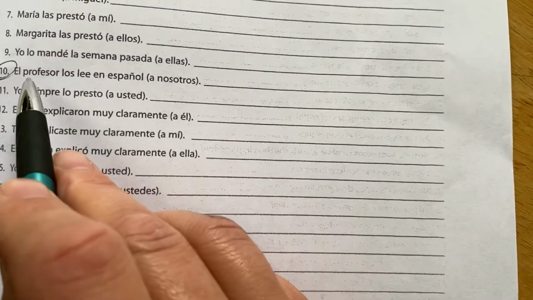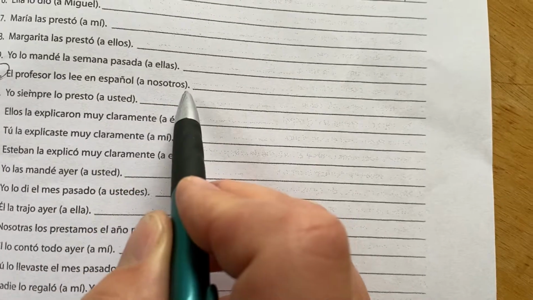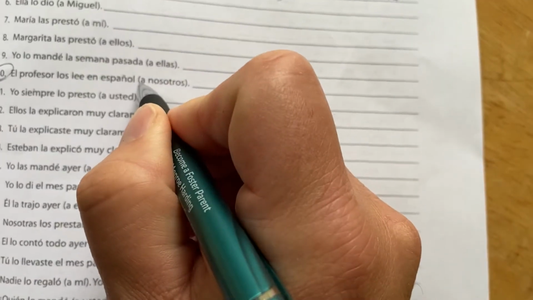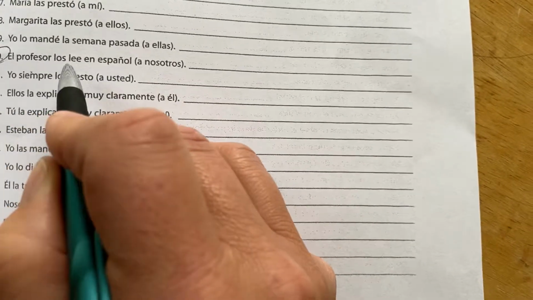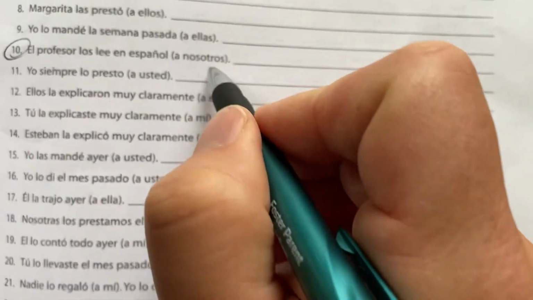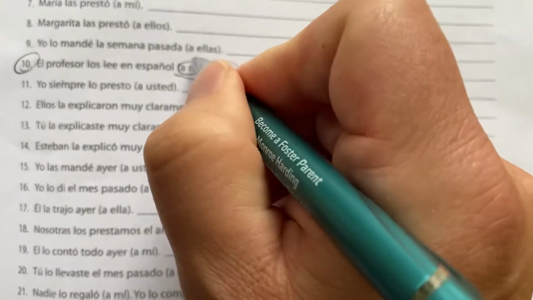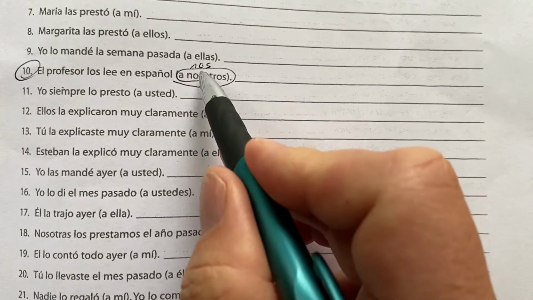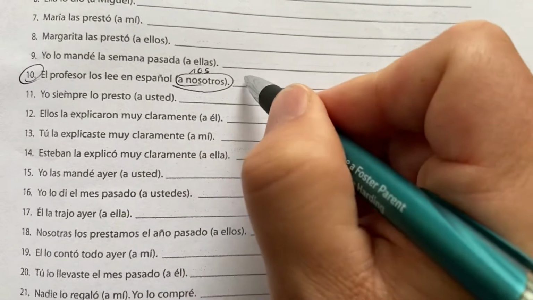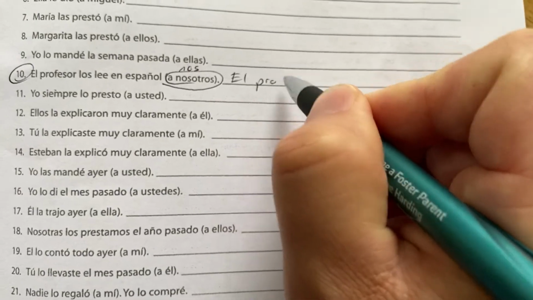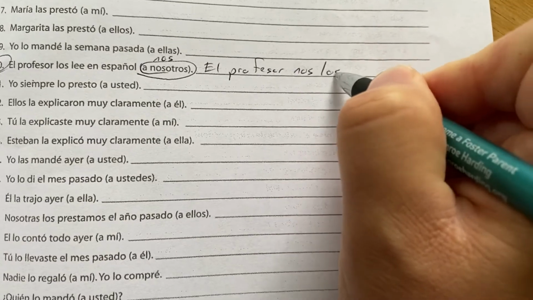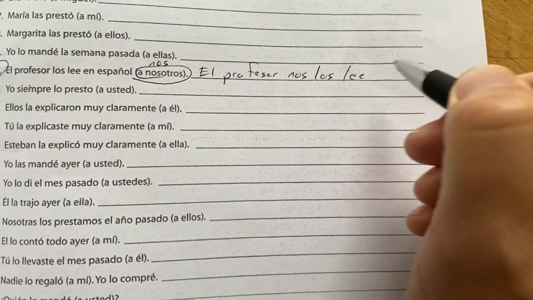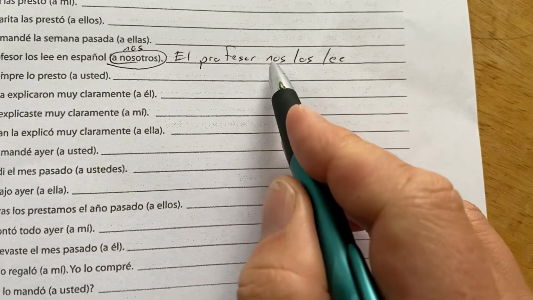I'm going to give you one more. I'm going to go down to number 10. El profesor los lee en español a nosotros, is in parentheses. So the professor reads them in Spanish. Who is he reading it to? He's reading it to us. And that's the indirect object pronoun. Nos means to us. I'm going to go el profesor, people before things, nos los lee. All right. The professor reads them to us.